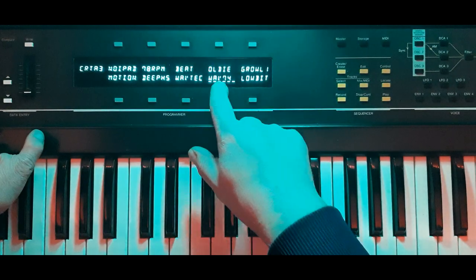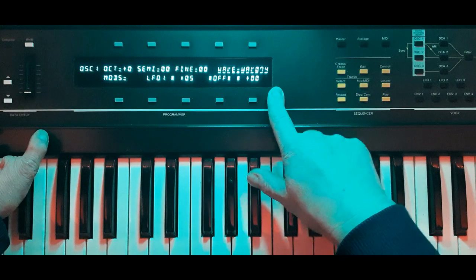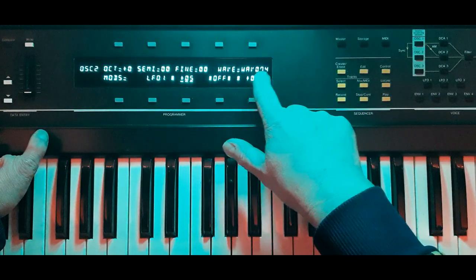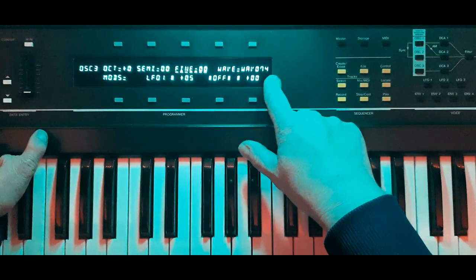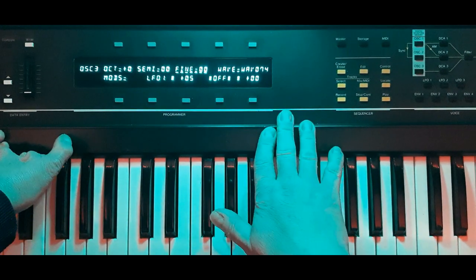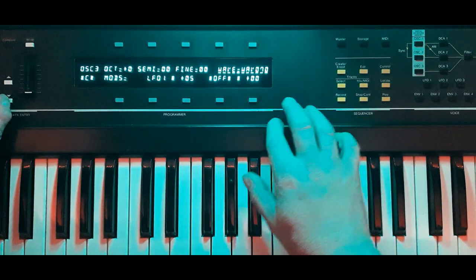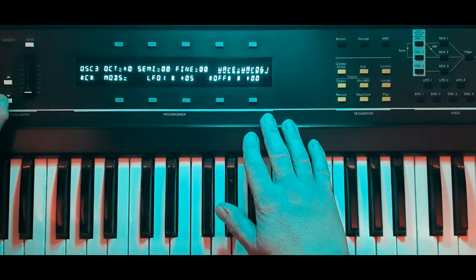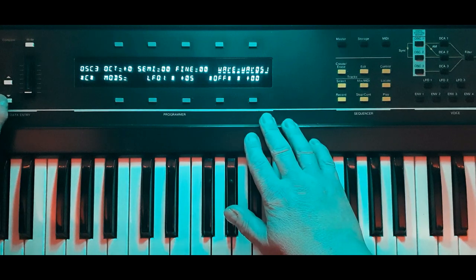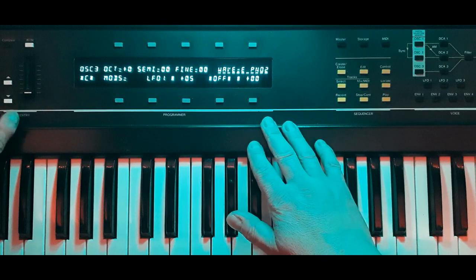Okay, I loaded this Wave 74 patch in the ESQ1, and as you can see, all three oscillators are set to Wave 74. This is good because you can only scroll down the list, you cannot scroll back up. So if you want to start programming sounds with these waveforms, then it's a good idea to just play with them for a while so you really know what you have.